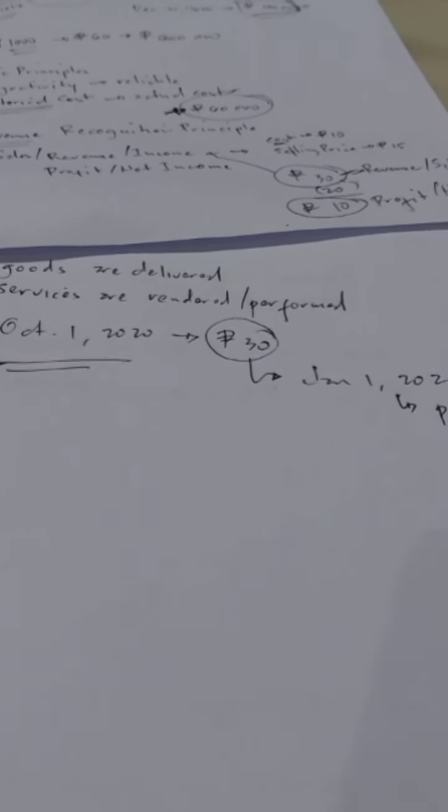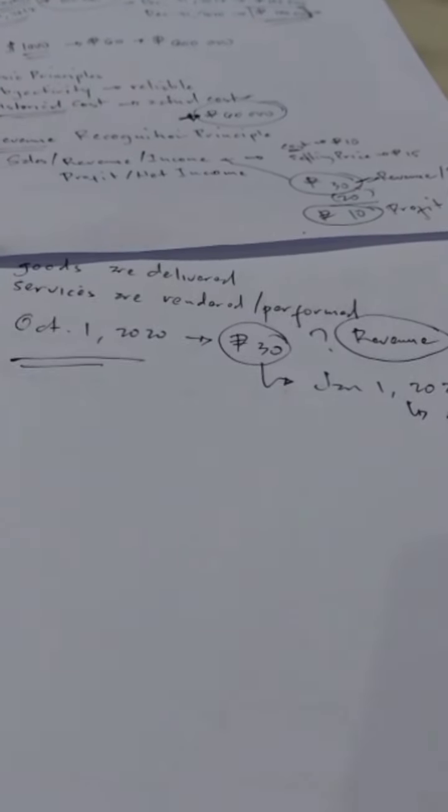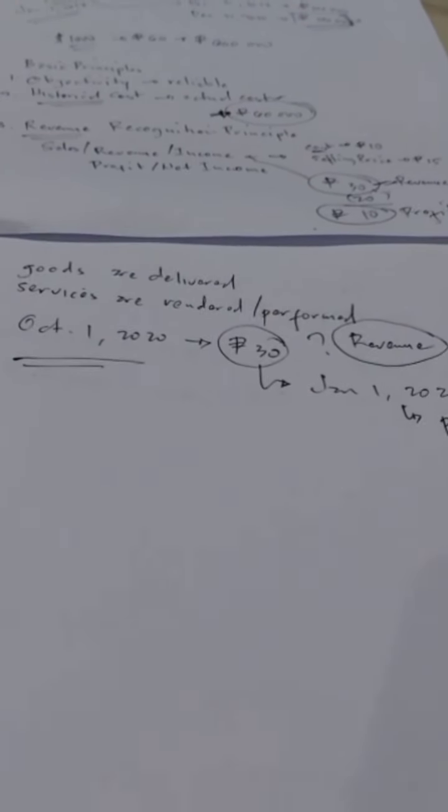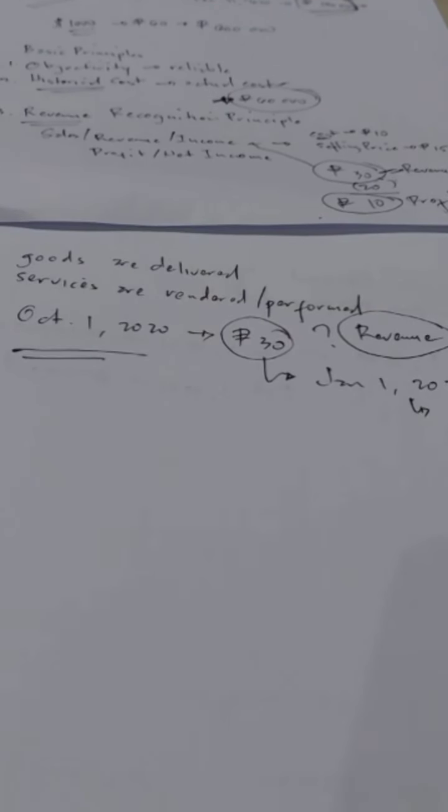October 1, 2020. So, ang tanong, kailan natin i-record yung 30 pesos as sales or revenue? Kailan natin siya i-record as revenue? Ano sabi niya sa revenue recognition principle? Revenue should be recorded or recognized when goods are delivered or services are rendered or performed.